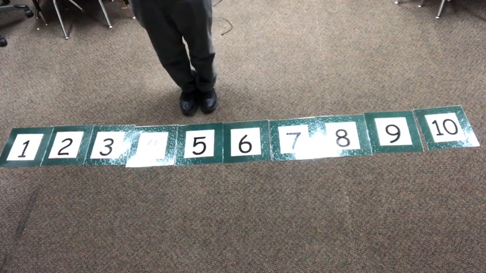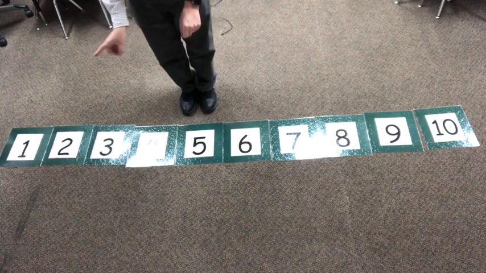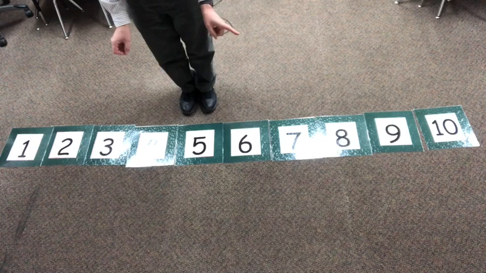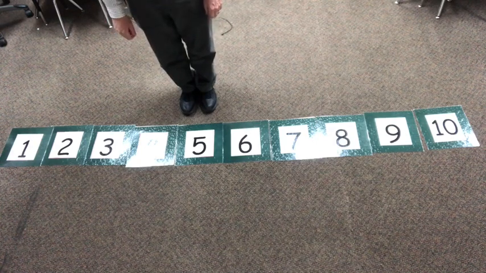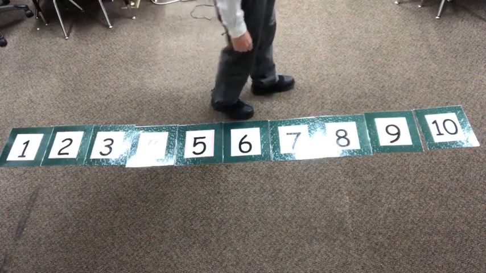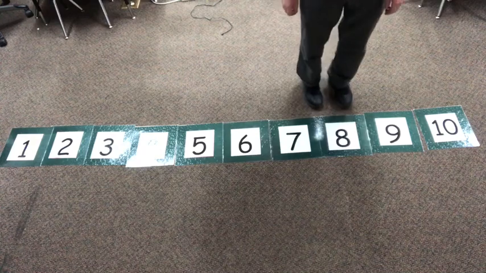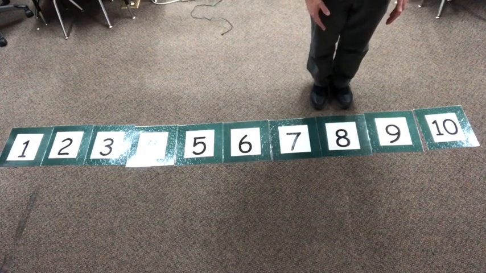Now, I want to do an addition math problem. So which way am I going to go? Am I going to go this way or this way? If I'm doing addition, I'm going to go that way. So I'm going to go 3 more spaces. 1, 2, 3. Now, where do I end up? I end up on the 8, okay?